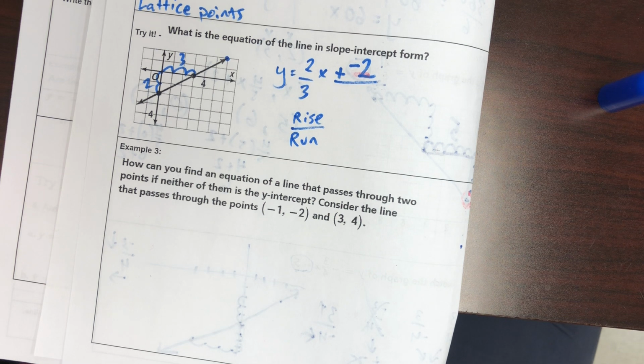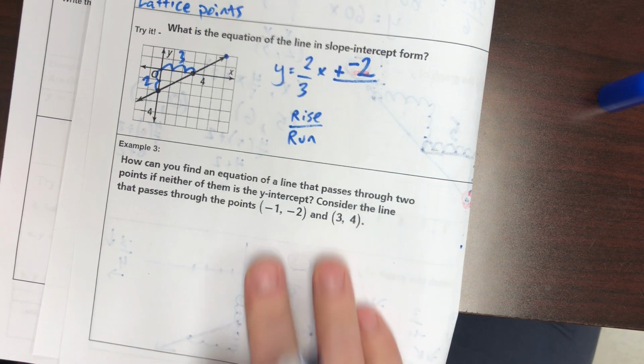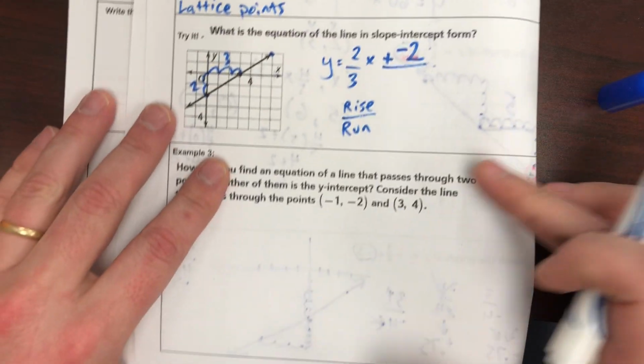I will probably use this a lot. Our next one doesn't give us the y-intercept. Well, how the heck am I supposed to do this then?